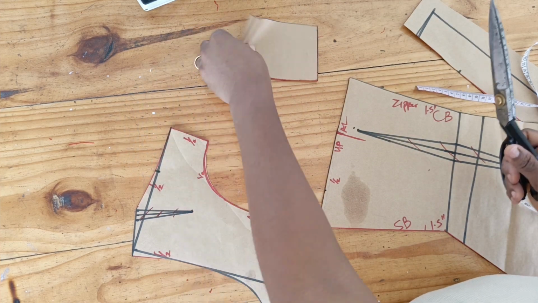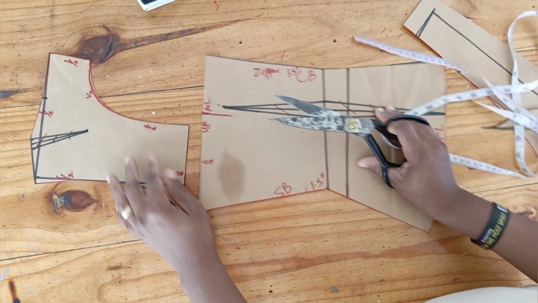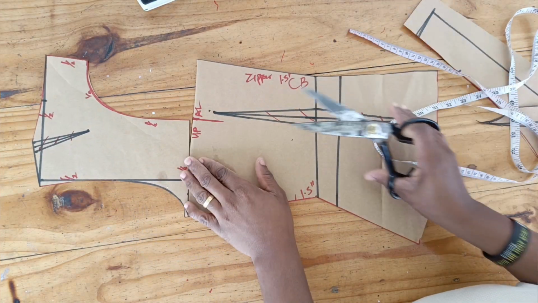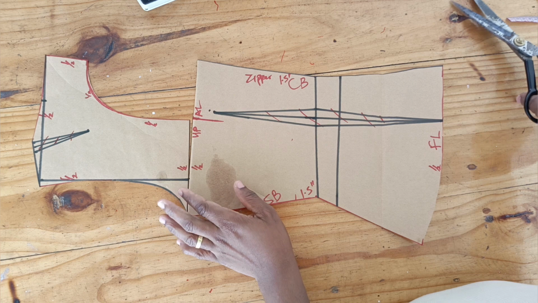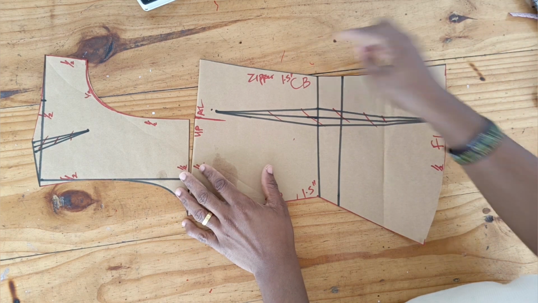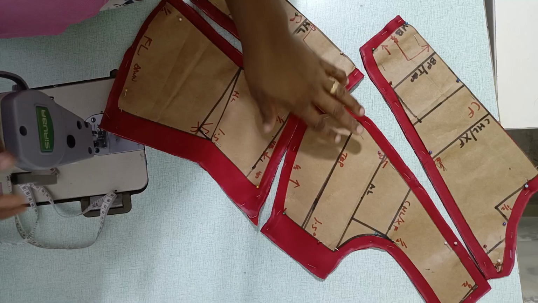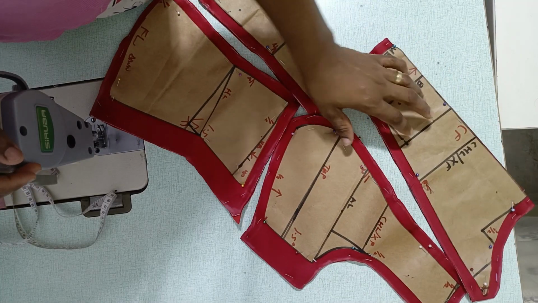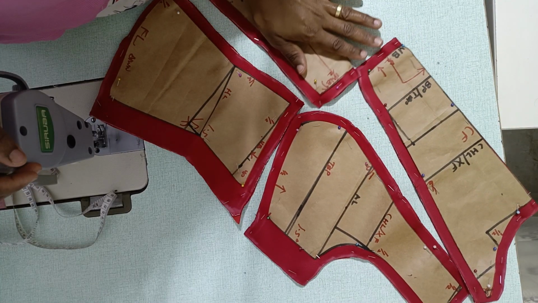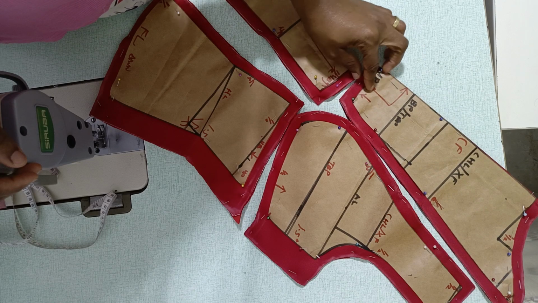So here now, we are done with our cutting. Now you're going to go over to transferring them on the fabric. So we're opening the fabrics now. So I went ahead to cut it out, as you can see, using the necessary sewing allowances as indicated.